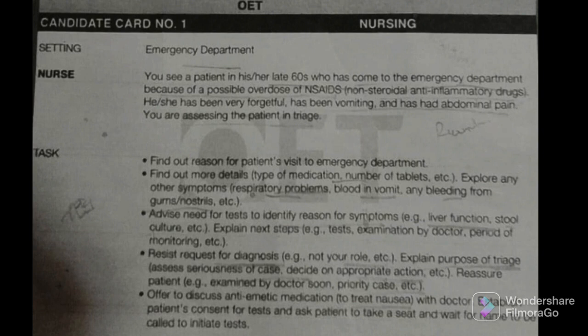As you know, for the exam you will get tasks with more subtasks. For example, you can see the second, third, fourth and fifth tasks are with subtasks. Only the first one is a single task. So you can underline, find out reason for patient visit. That is the first underline. So you will ask the patient regarding the visit. From here we come to know that this is an unknown scenario. You haven't seen the patient yet. Now we are going to see the patient, because the first task is to find out the reason for patient visit.